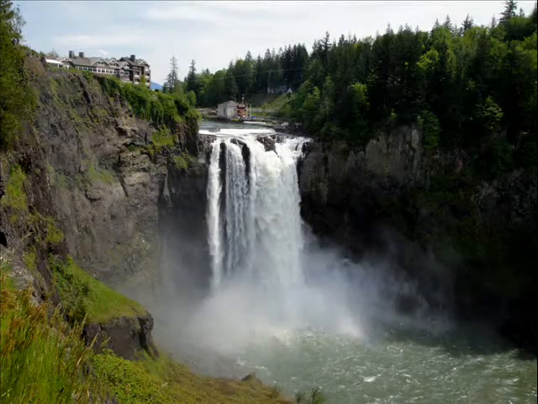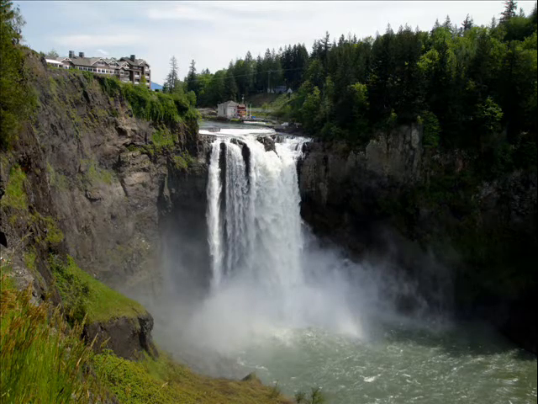Today we know Snoqualmie Falls to be a 268-foot cliff located in the northwest region of Washington State, just 30 miles southwest of Seattle. It began as a popular tourist attraction in the 1850s and remains one today, as Washington State's second most popular tourist attraction next to Mount Rainier.